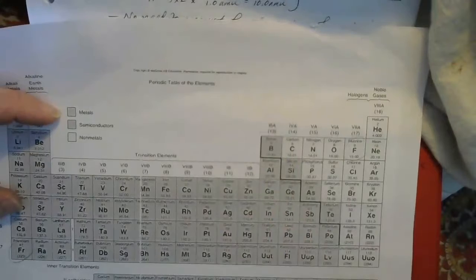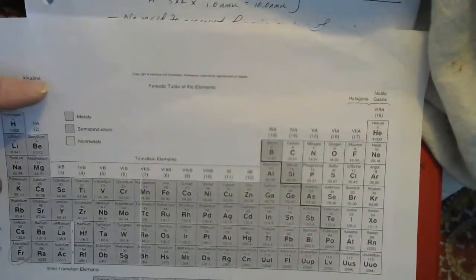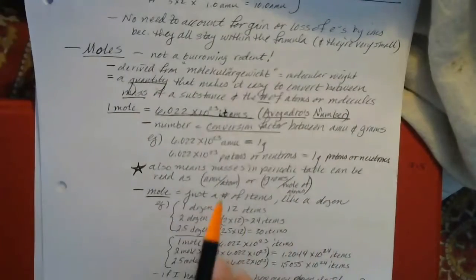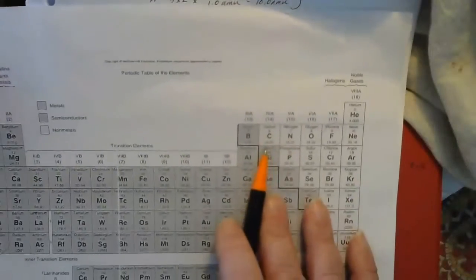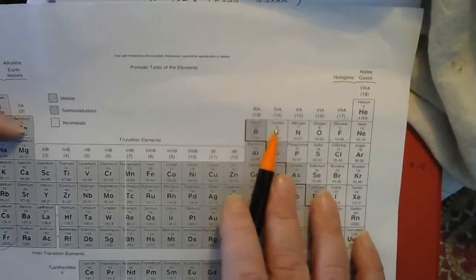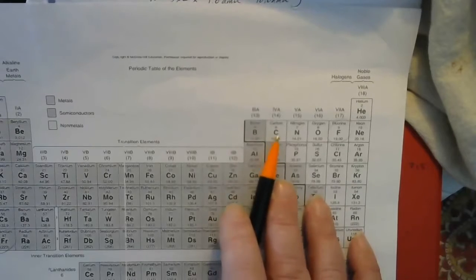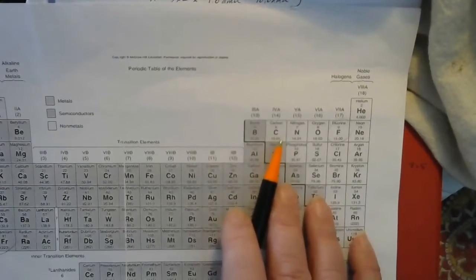That's nice to know, but there's not much you can do with it because atomic mass units are so small that you cannot measure them out reliably or accurately. On the other hand, now that we have Avogadro's number, we know that these masses in the periodic table also mean grams per mole. So carbon has a mass of 12 atomic mass units per atom, but it also has a mass of 12 grams per mole of atoms.